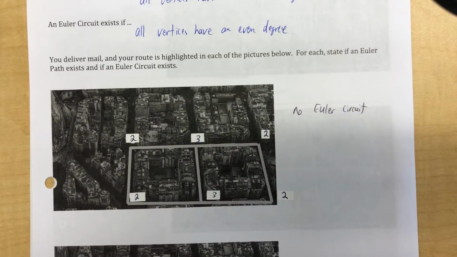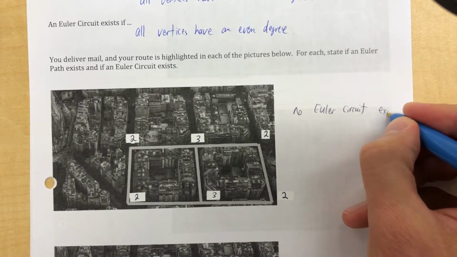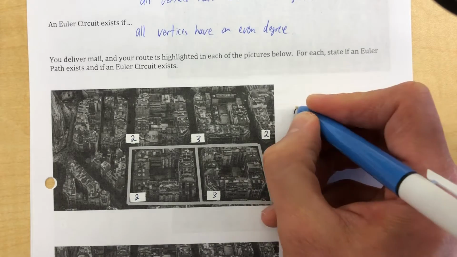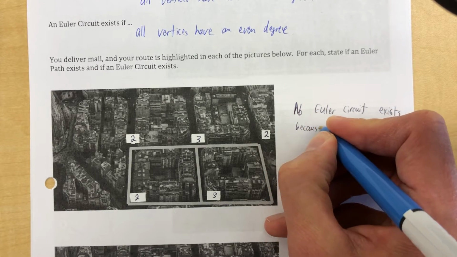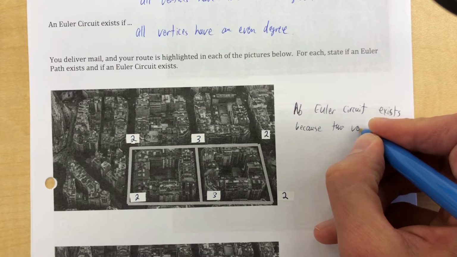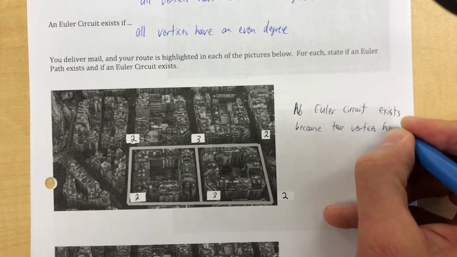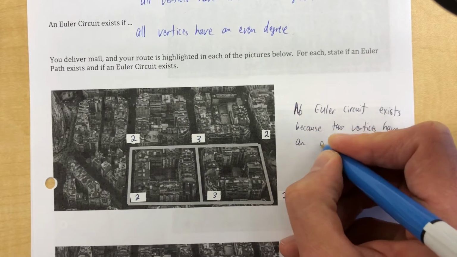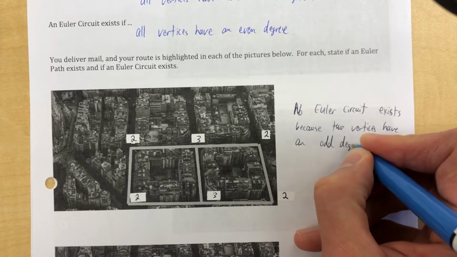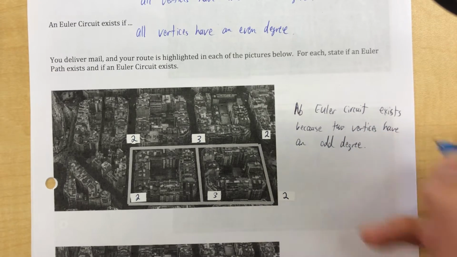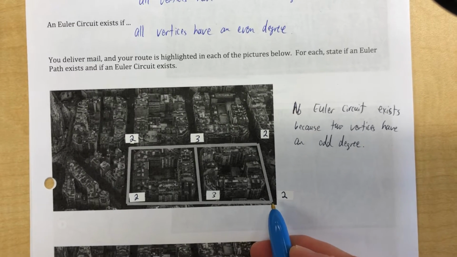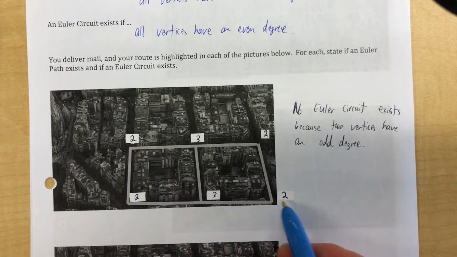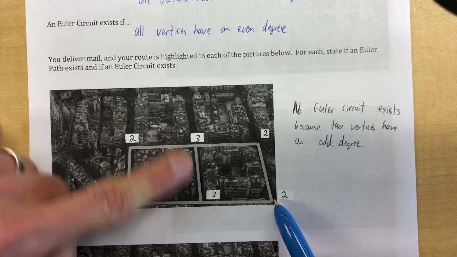And I think it's worth saying why. No Euler circuit exists, because 2 vertices have an odd degree. So no circuit, which means I can't start and end in the same place. No matter how hard you try, you'll never start and end in the same place and cross all the edges. Like we can go around, but then you never got this one in the middle, right?